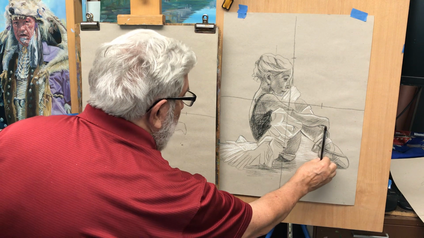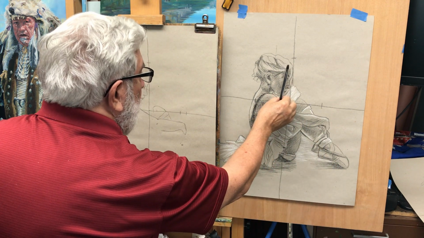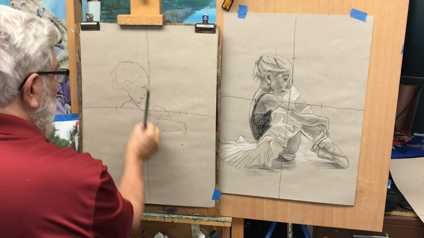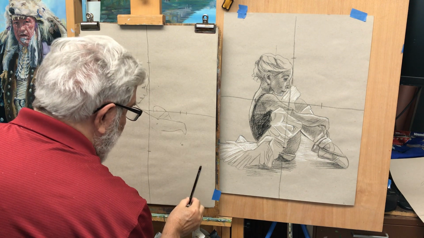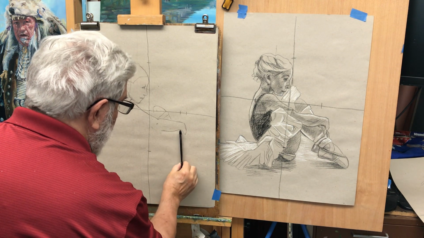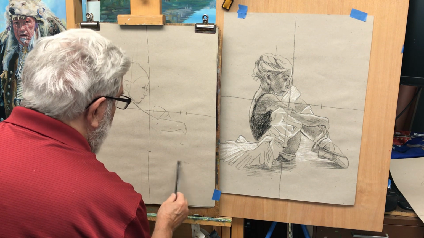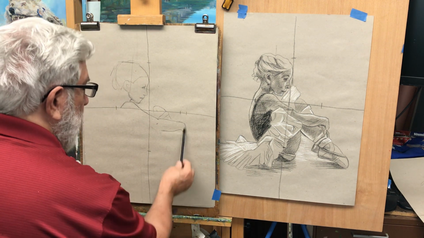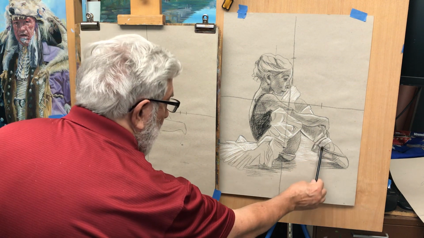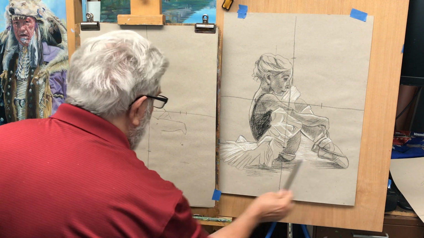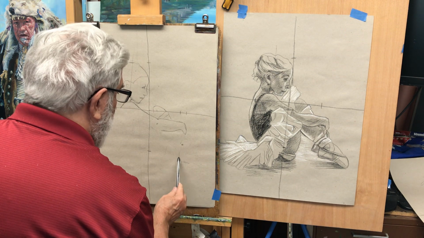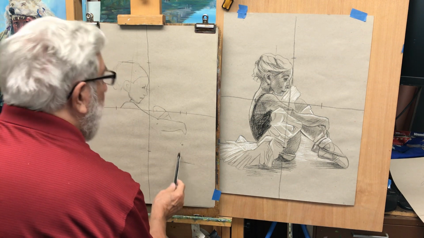From here to here, same distance from almost the top of the head. So I know the bottom of that foot is right about here. If I measure that. And it's right below where we put the ankle mark. And so it's somewhere in here.